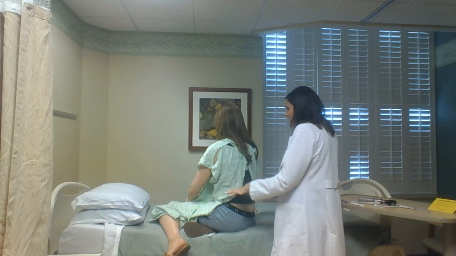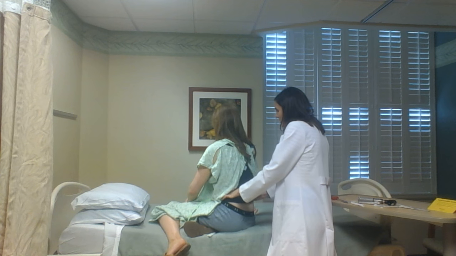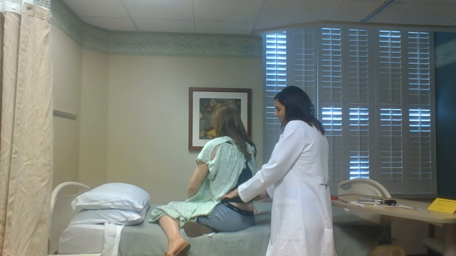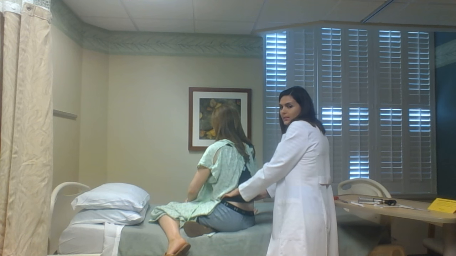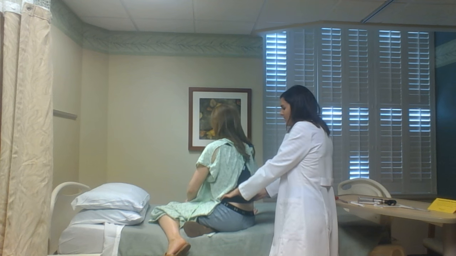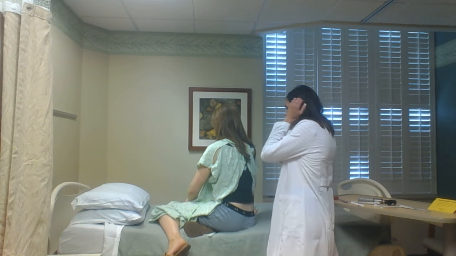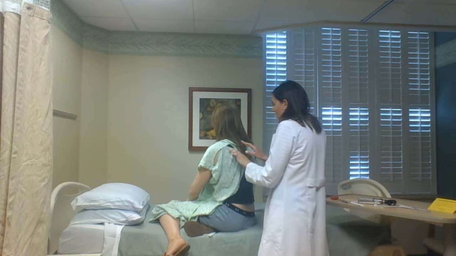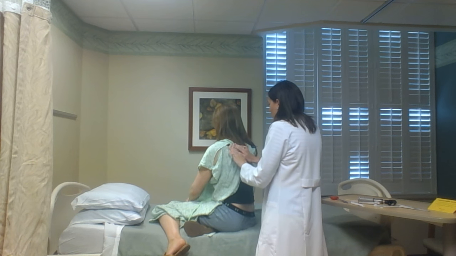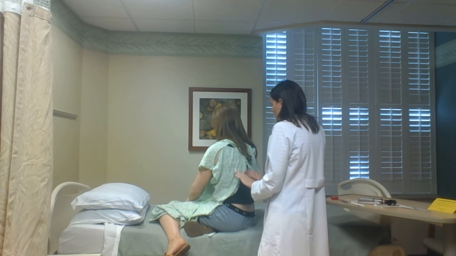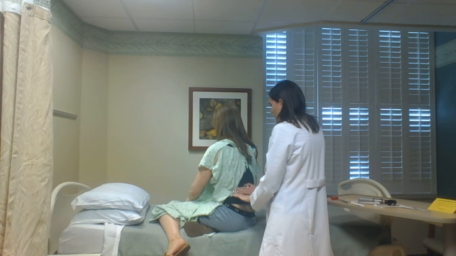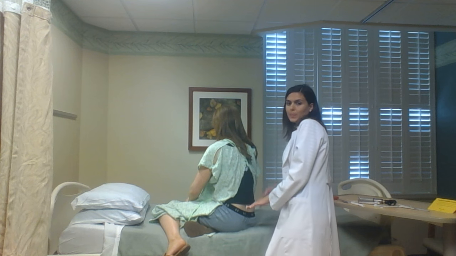I'm going to palpate for thoracic expansion. Can I have you take a deep breath? This is along the level of the 10th rib, and it's equal. And then I'm going to palpate for tactile fremitus. I'm going to have you say 99 for me. 99, 99, 99, 99. Okay?